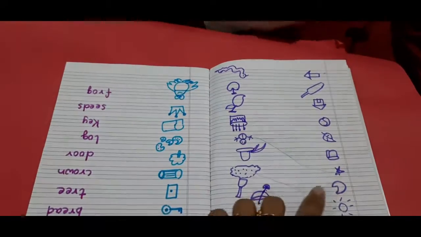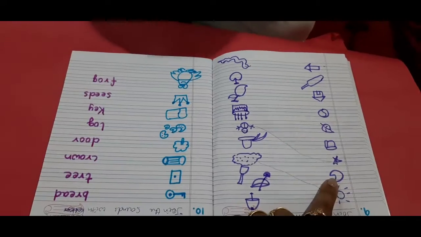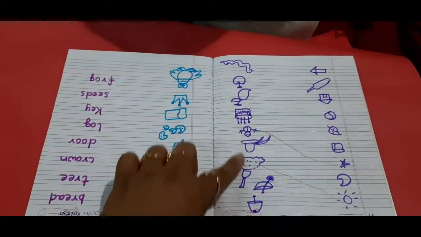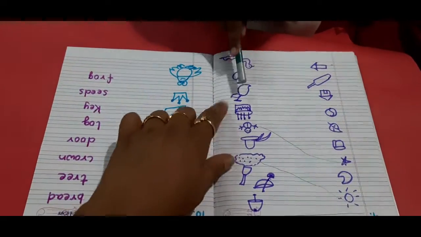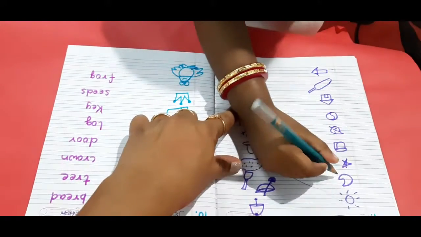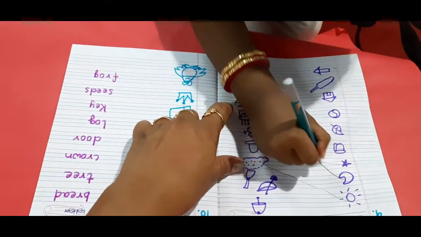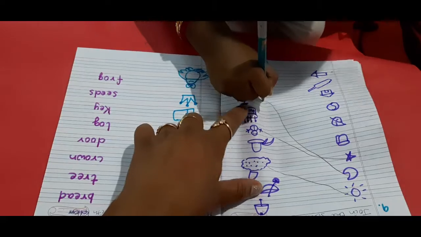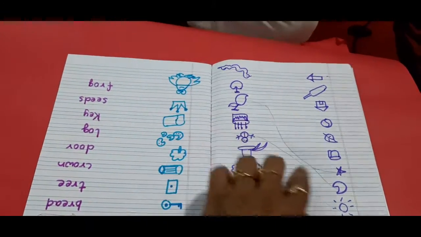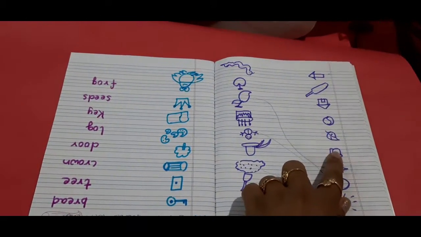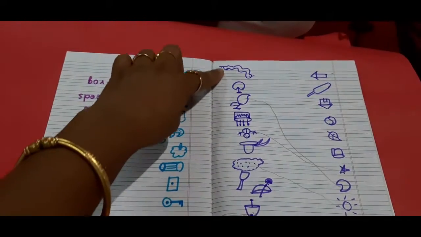Good job. Now this one, which other word is here starting with M? Very good. Please join. Yeah, moon with mango. Very good. Next one, this is ka. From here, which is starting with ka?